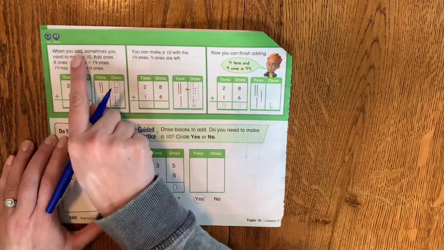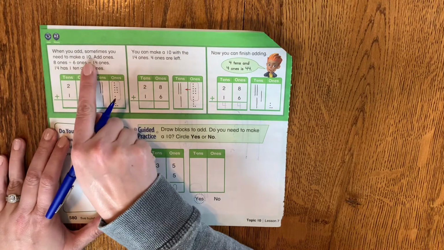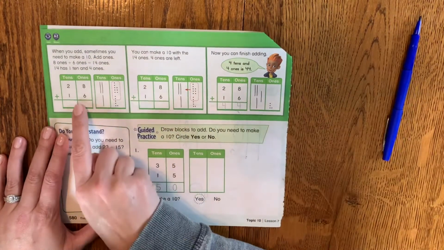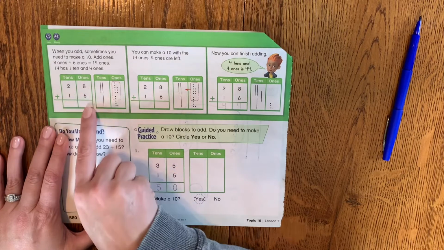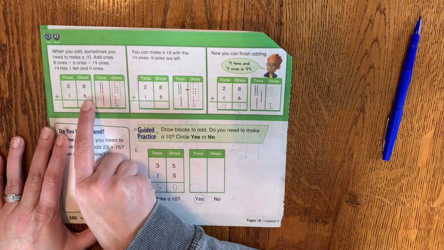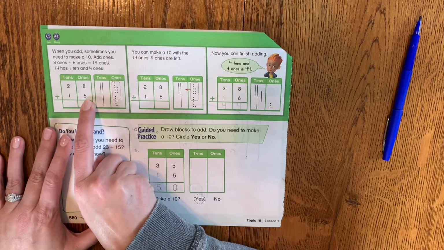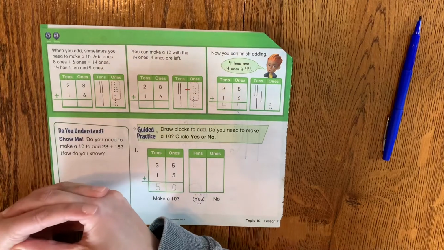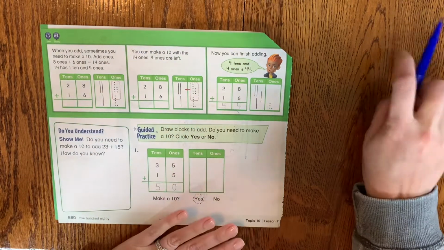It says, when you add, sometimes you need to make a 10. Add ones. Okay, so they've put our numbers in different columns here. They've put our 10s together in a column and our ones together in a column. Because we've talked about when we want to add our ones together and we want to add our 10s together, right? We want to group them together.